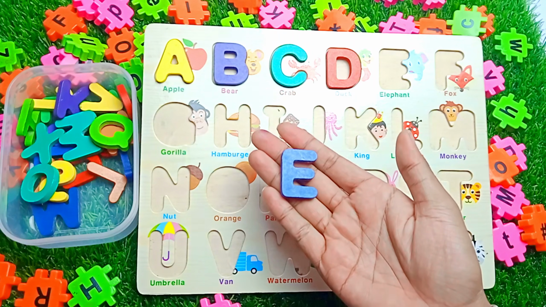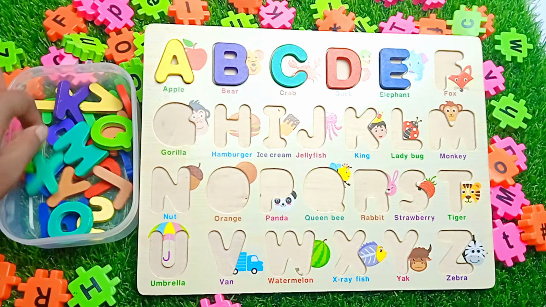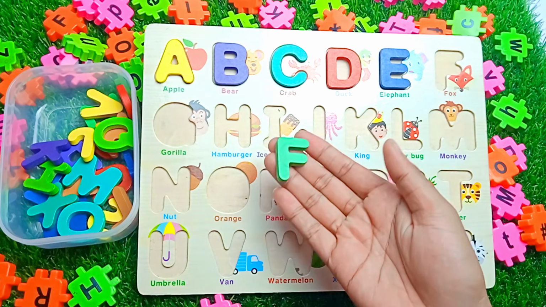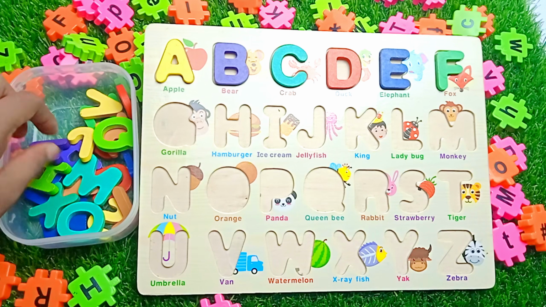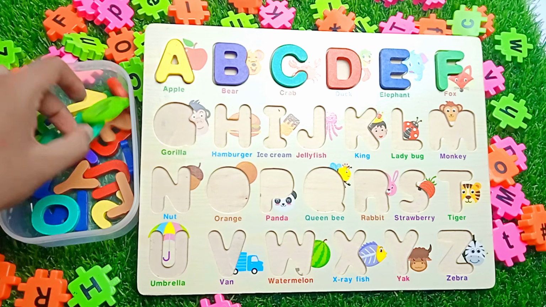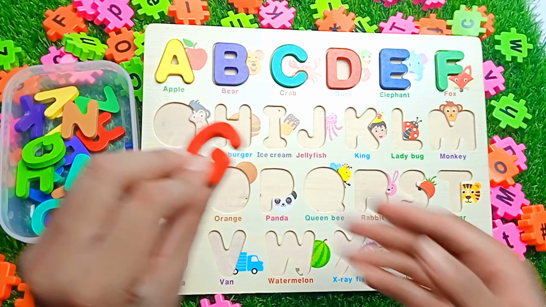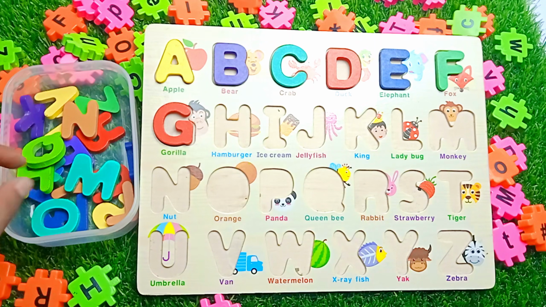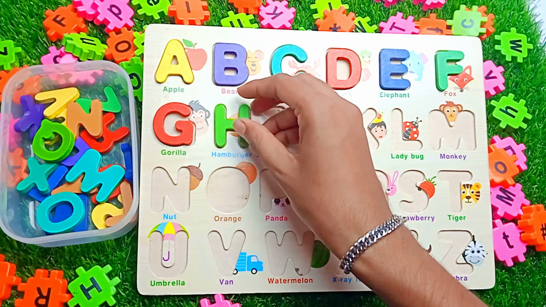Letter E. E is for elephant. Letter F. F is for fox. Letter G. G is for gorilla. Letter H. H is for house.